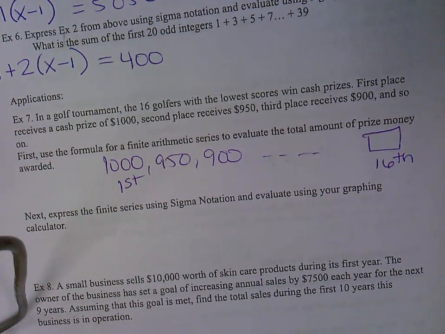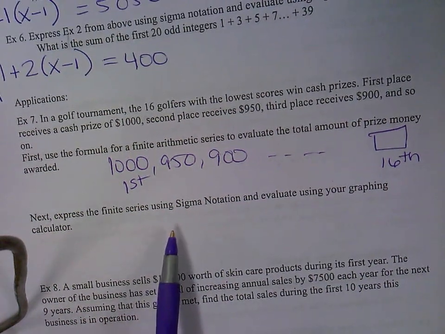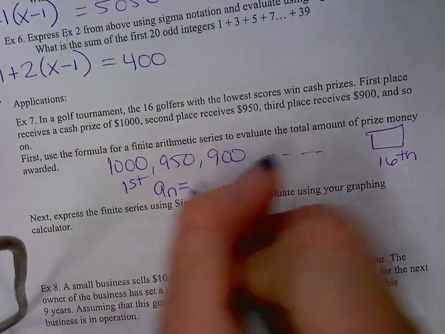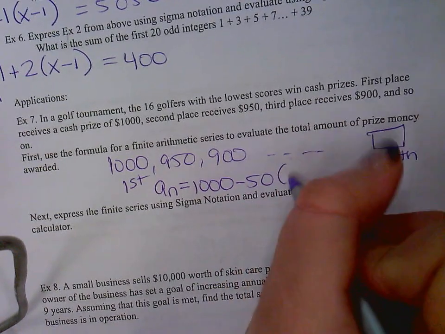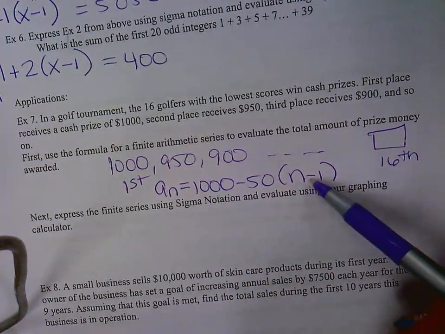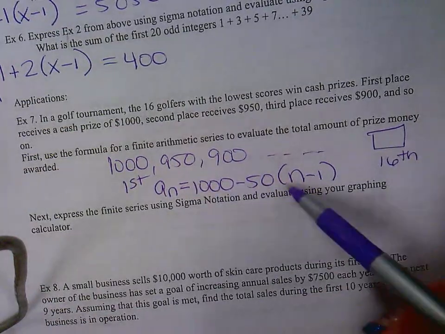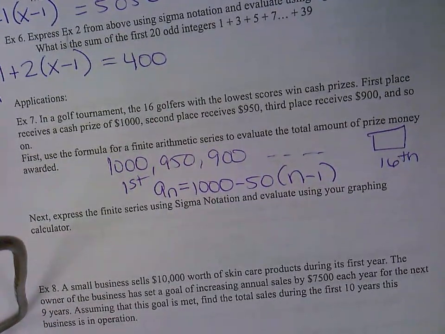How many pairs will there be? There's 16 places getting awards. So there's 8 pairs. How can I find out the last place amount of prize money? You could list them all. We're going to have to come up with a formula anyway for this second part. What's the formula for this? a sub n is 1,000 minus 50 times n minus 1. So you plug in the 16th place and figure out what the 16th place prize is.